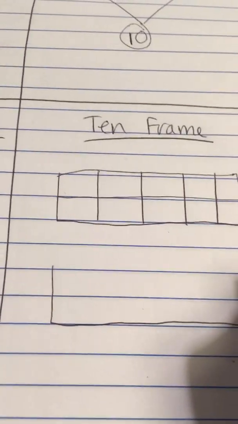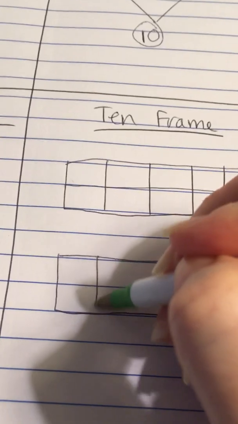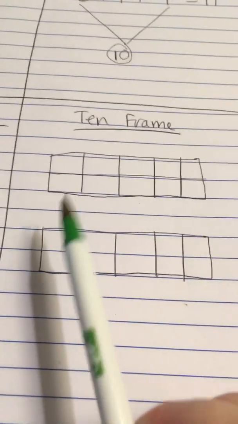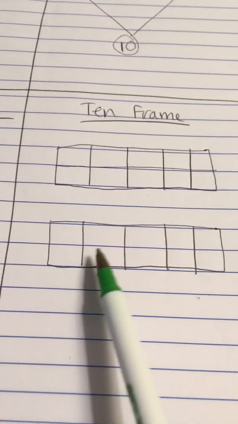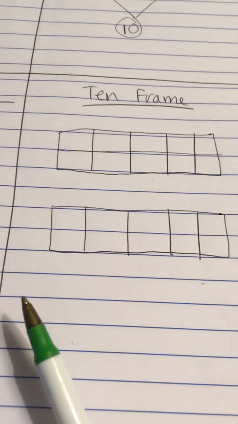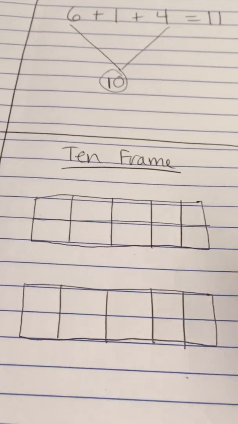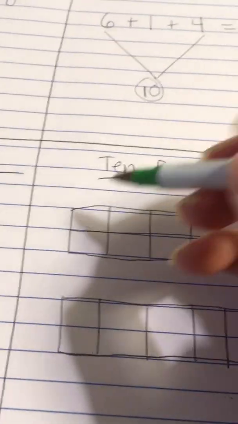Now if you need more time drawing your 10 frames, just pause the video to catch up and then press play again. And again, we draw 4 lines. 1, 2, 3, 4. And then count, double check you have 10 spaces. 1, 2, 3, 4, 5, 6, 7, 8, 9, 10. Now I can fill the 10 frames with the 3 parts, 6, 1, and 4.